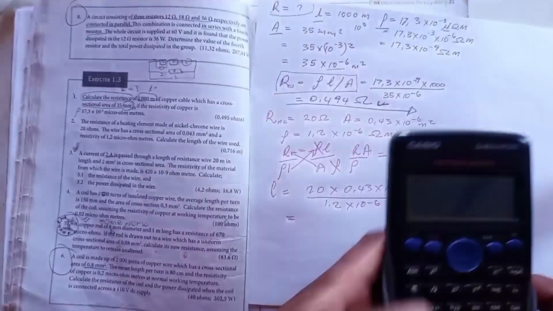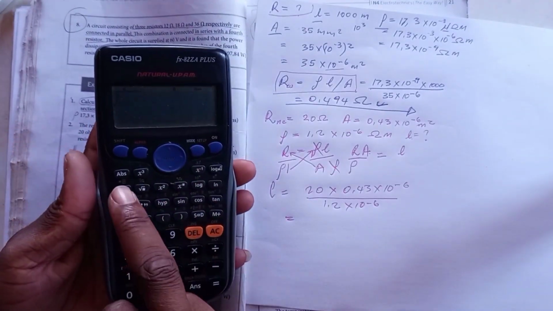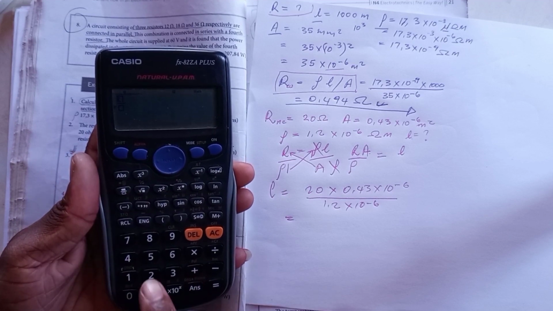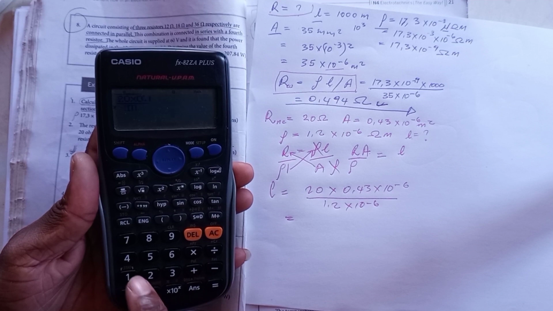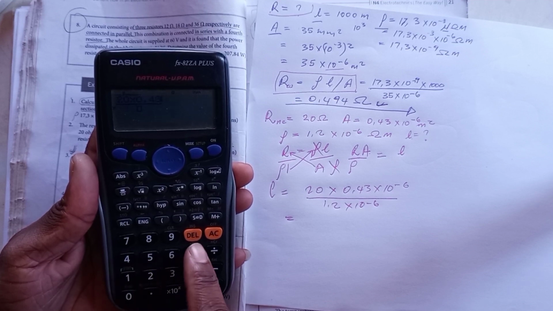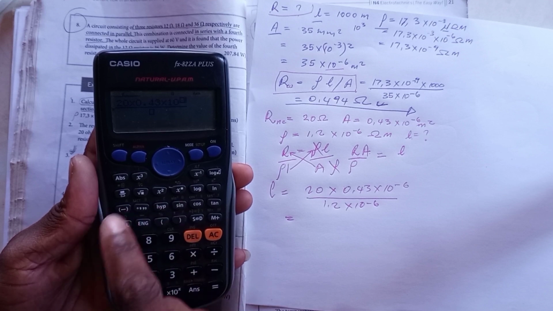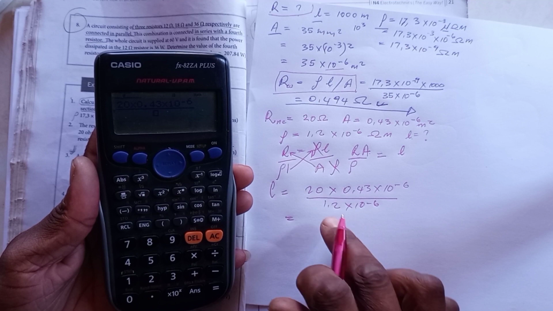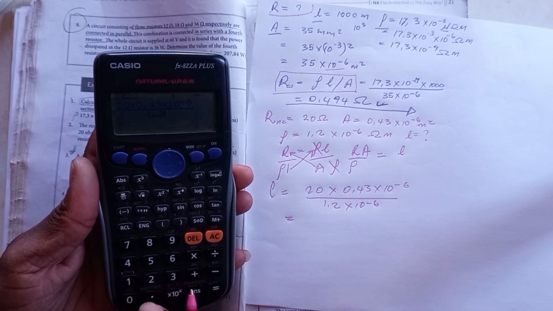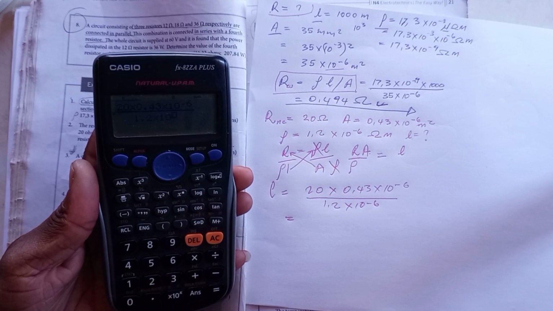Now let's punch this on my calculator. We'll just punch it as it is. 20 times 0.43 times 10 to an exponent of minus 6, then divided by 1,2 times 10 to an exponent of minus 6.